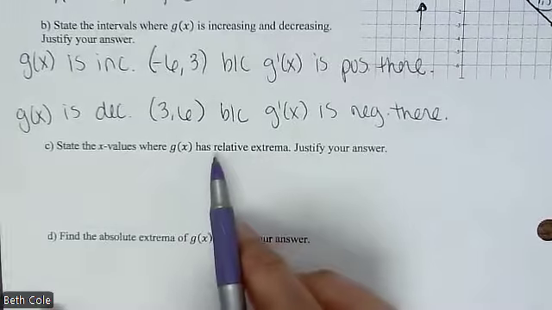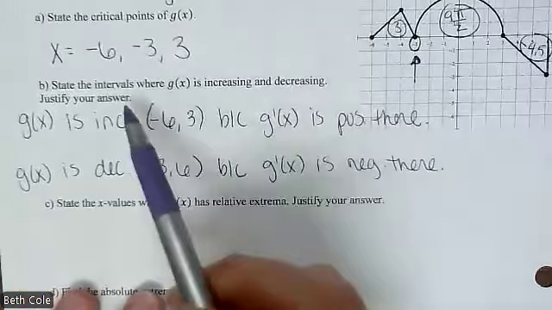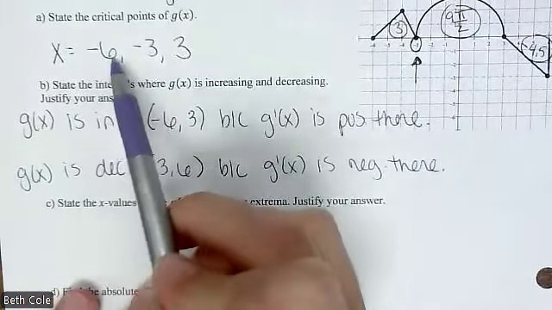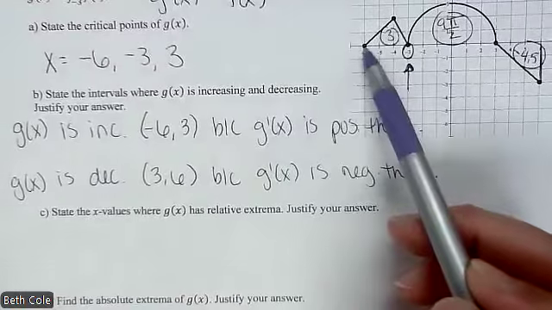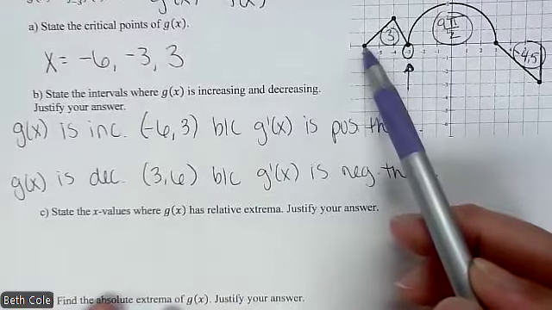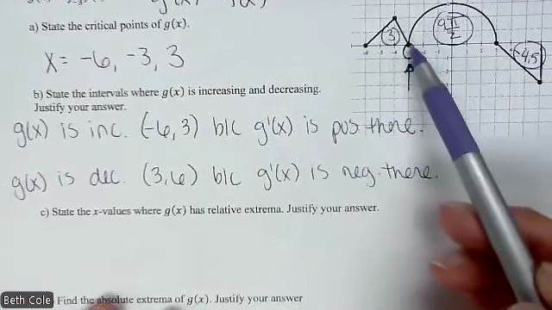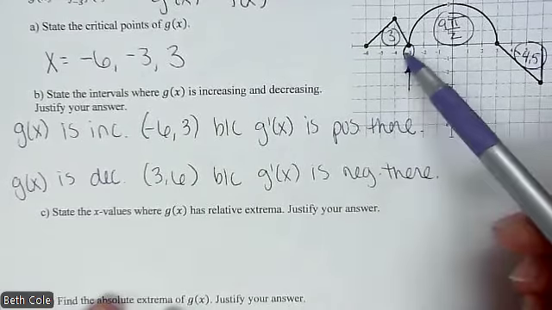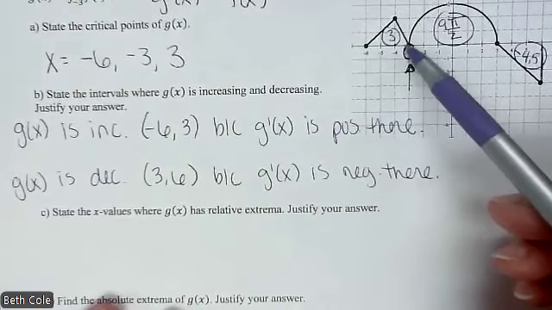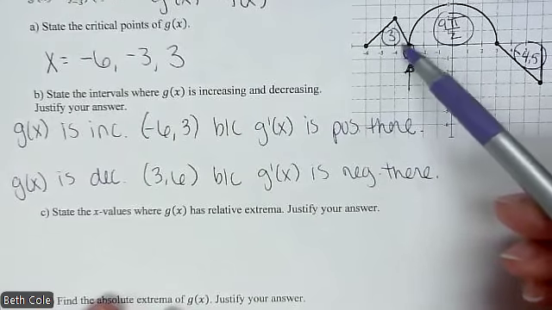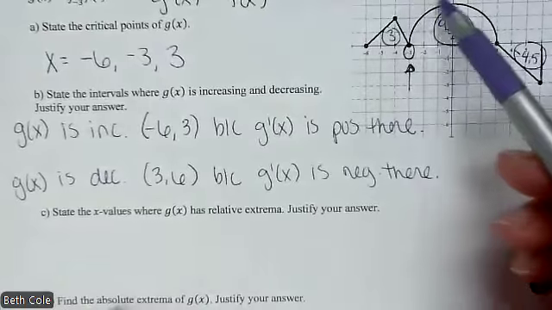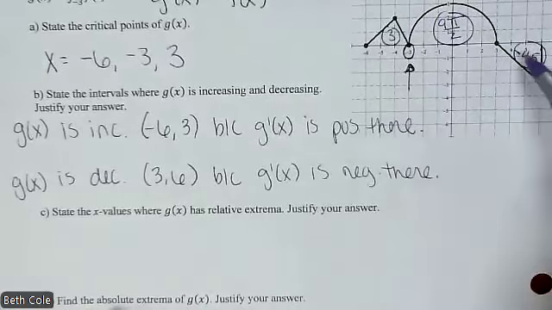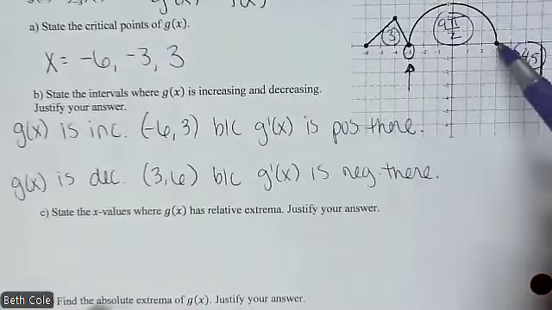Okay. Relative maximums or minimums. These are the points you want to look at. It can't be -6 because that's an end point. It's not relative to anything. So it can't be that one. This one does not actually give us a relative maximum or minimum either. Why not? Yeah, there's no change there. G prime stays positive there. So we don't have to mention that one. This is the only one we're going to have to write a sentence about.